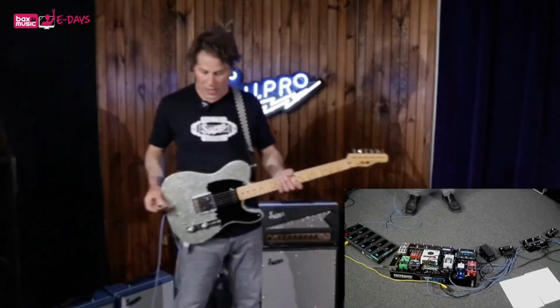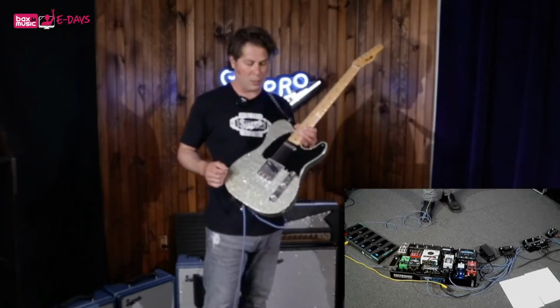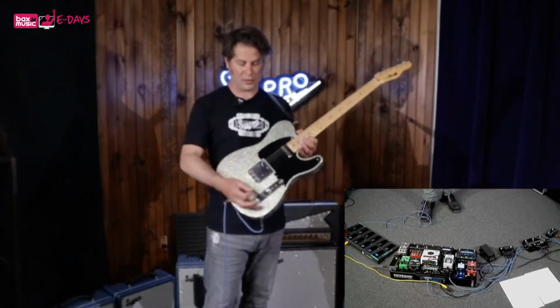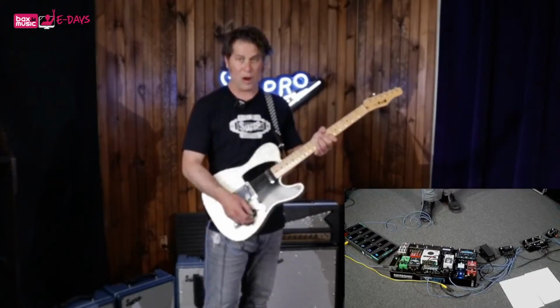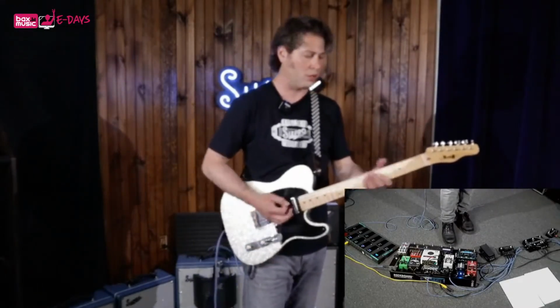And so rig-wise, rocking a Telecaster here, pickups inspired by the Richie Kotzen Telecaster. That man has great tone. So a DiMarzio Chopper in the bridge gives me a beautiful rock guitar tone.